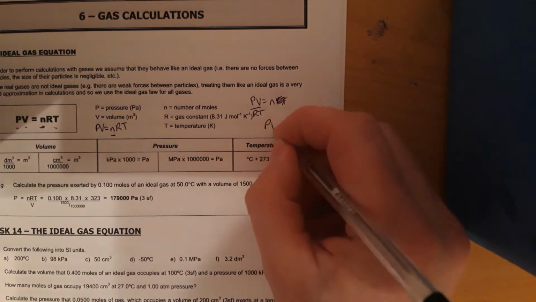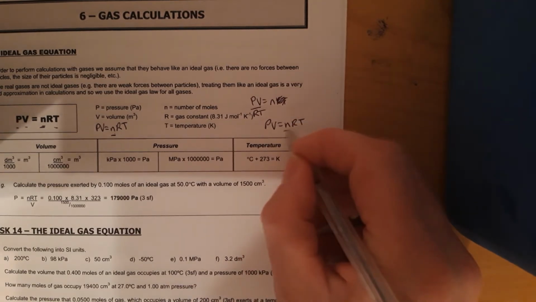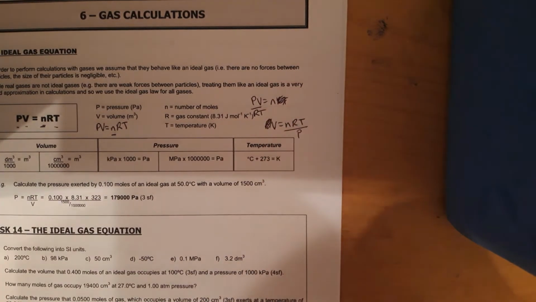If you've got PV equals nRT and they ask you to work out the volume, you would divide both sides by P and you'd have it like that. So you need to be able to practice that. They are not hard rearrangements because everything is times by one another.